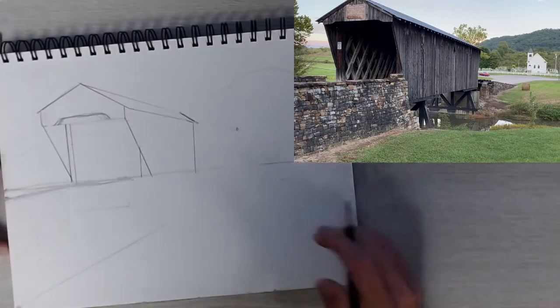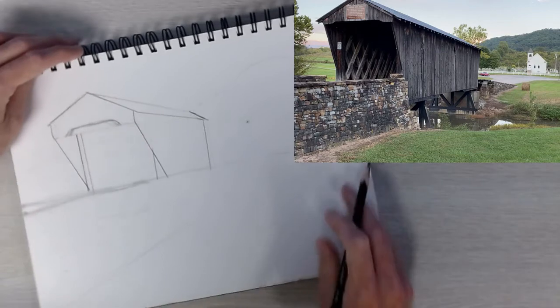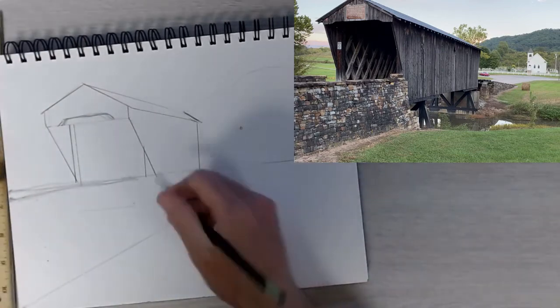Next, we are going to go ahead and draw in some of these stones. These stones, super easy, and they're really cool to do.